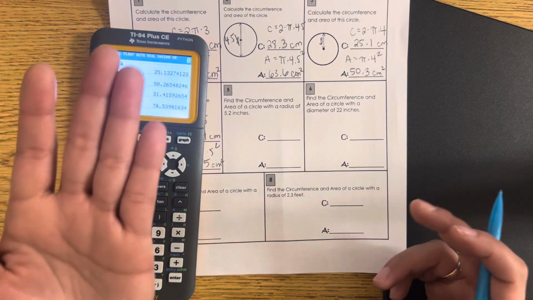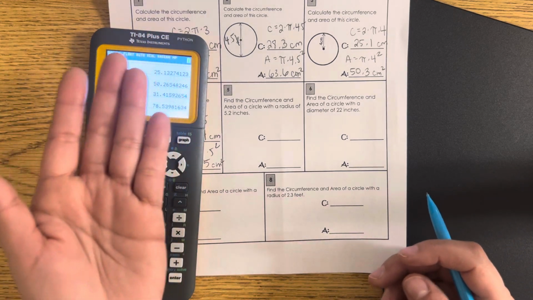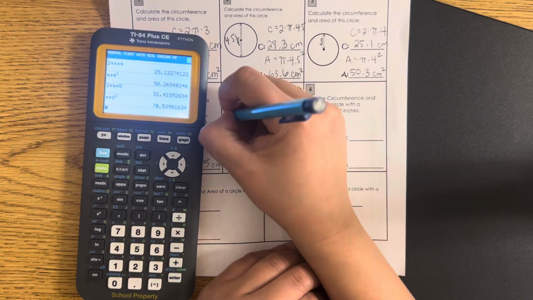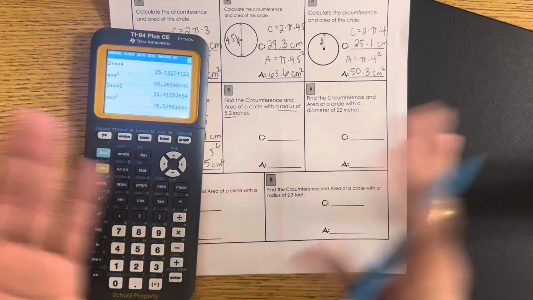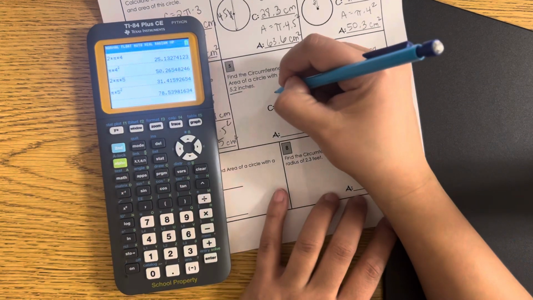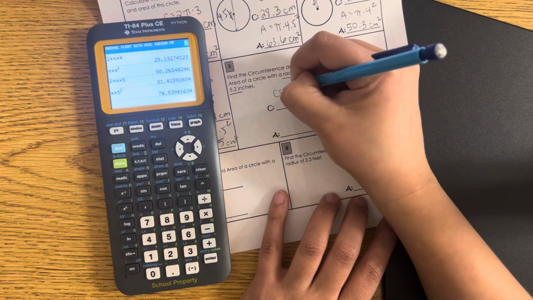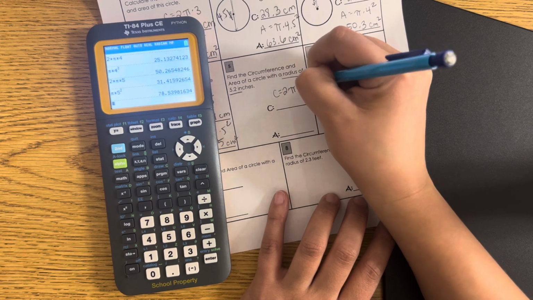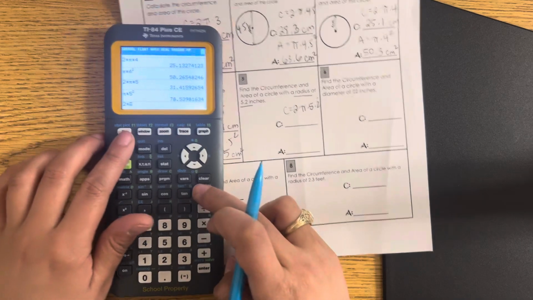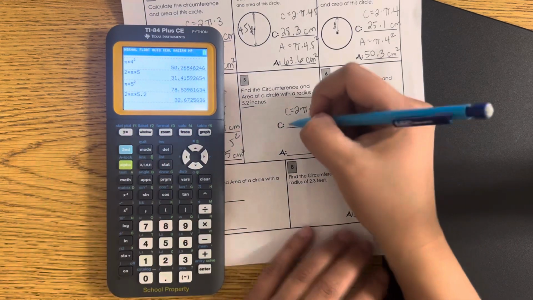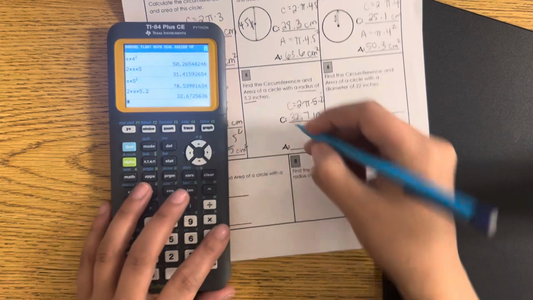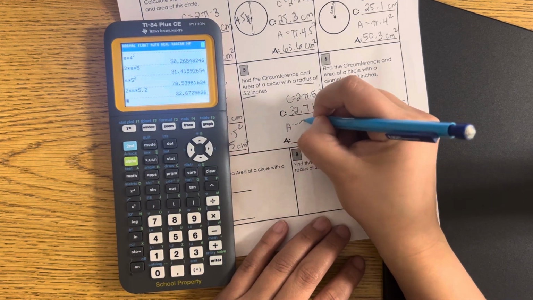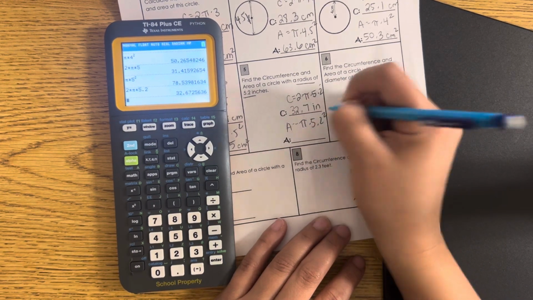So you just have to read it. It says find the circumference and area of a circle with a radius of 5.2. So if it flat out tells me the radius is 5.2, I do not need to cut it in half. So we're just going to use 5.2. C equals 2 times pi times 5.2, and that would be 32.7 inches.